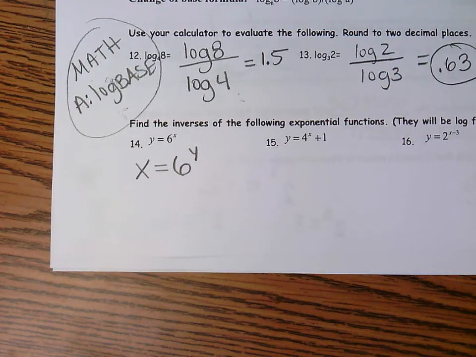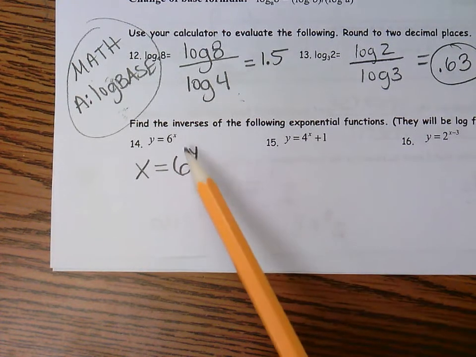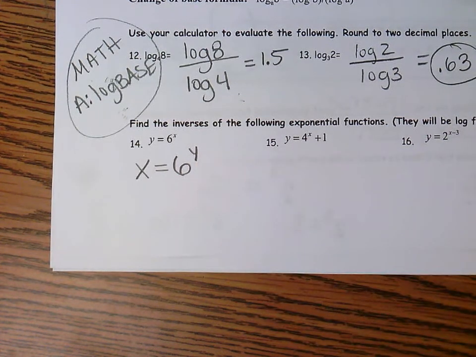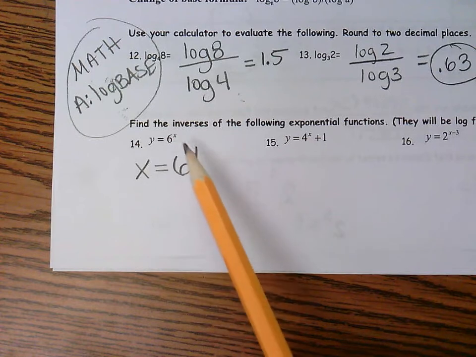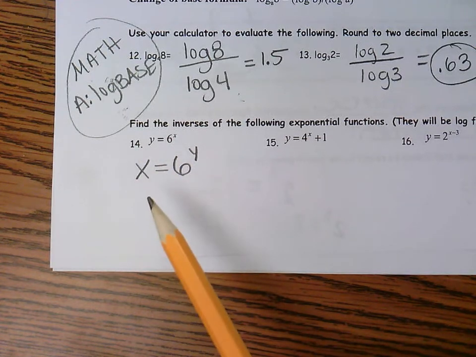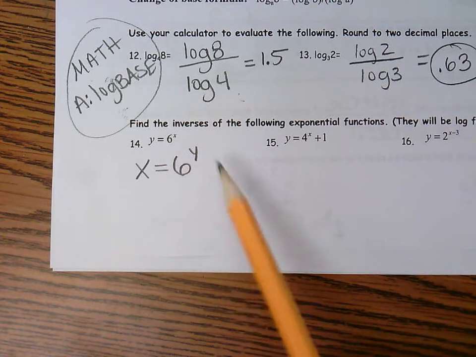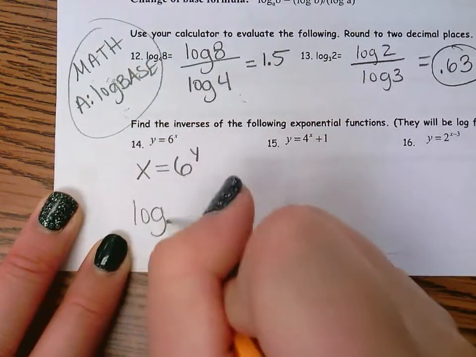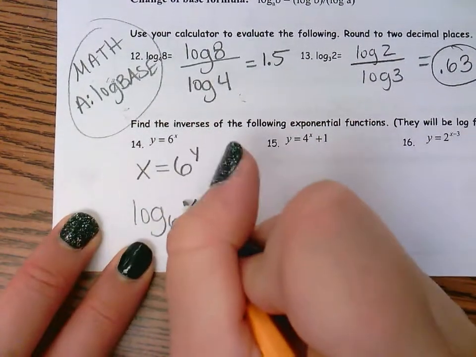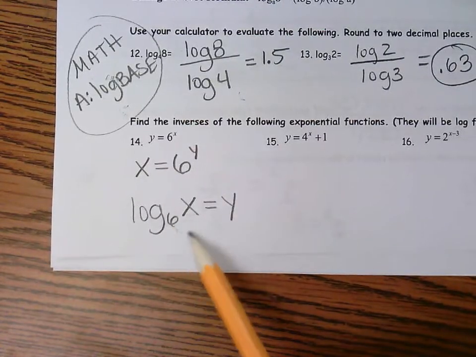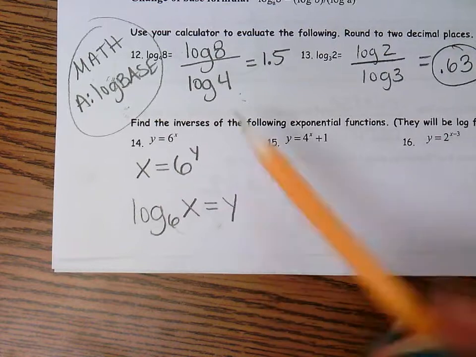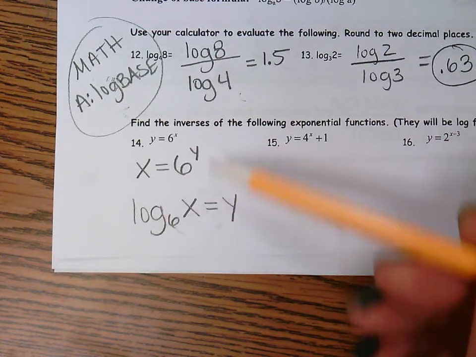That's not a function, right? A function is y equals something. So how am I going to get y out of the exponent? I'm going to use the inverse function, which is a log. So I'm going to rewrite this as a log expression. The base is going to be 6, log base 6 of x equals y, right? Because isn't 6 to the y power equal to x? So aren't those equivalent expressions?